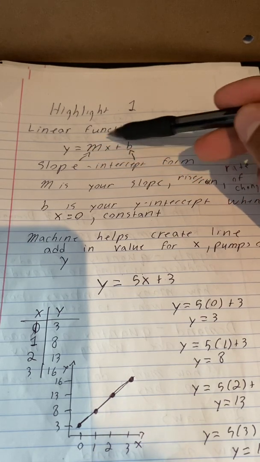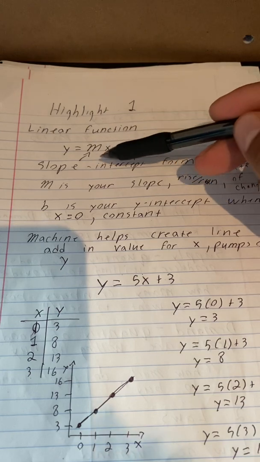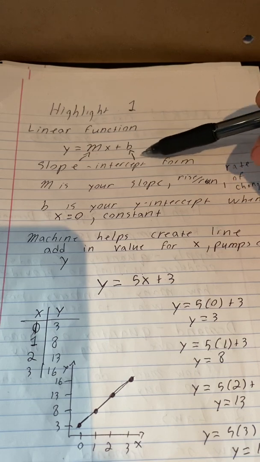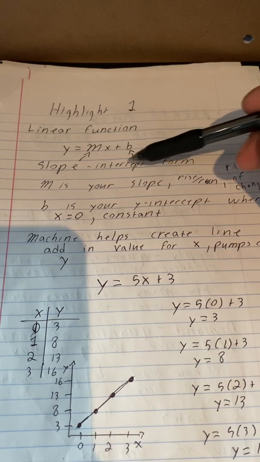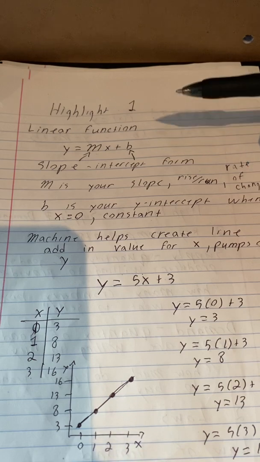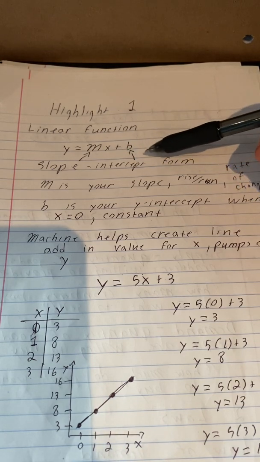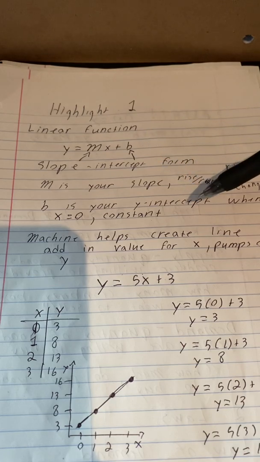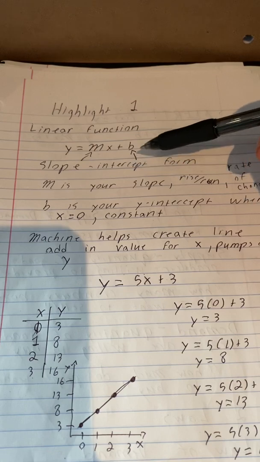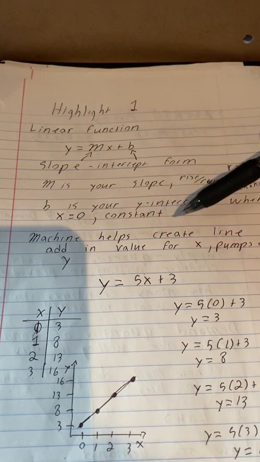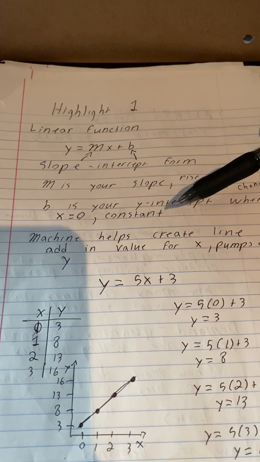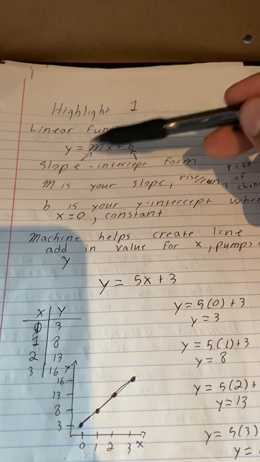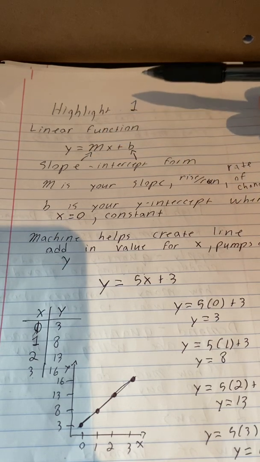The slope, which is your mx, or your m more specifically, and then your y-intercept, which is your b, which is another name for your y-intercept is your constant. Constant, y-intercept when x equals 0, b, they all mean the same thing. So what this is, I like to think about it as a machine that helps create a line. It's basically what happens is you add in a value for x, and the machine pumps out a value for y. And that's pretty cool.